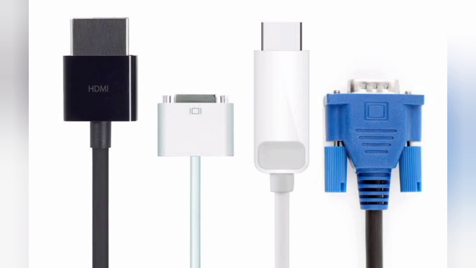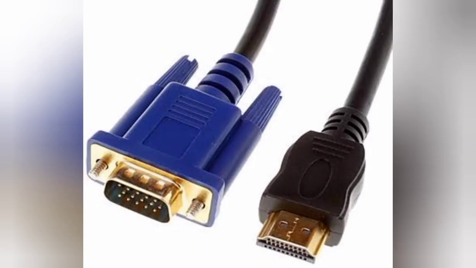If you use a VGA to HDMI converter to display from an older computer to a newer monitor, you will still need a second audio cable to transmit sound. If you use an HDMI to VGA converter to display from a newer computer to an older monitor, a second audio cable is still needed if the monitor supports sound. If it doesn't, you will need to connect your computer's audio to separate speakers.